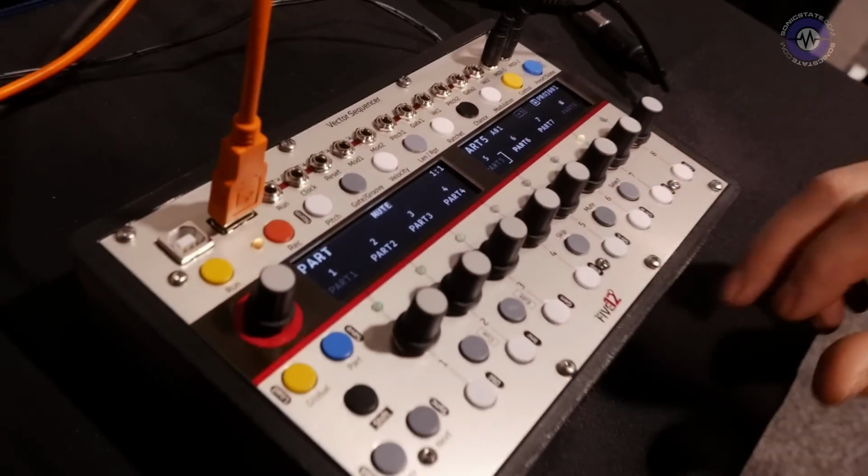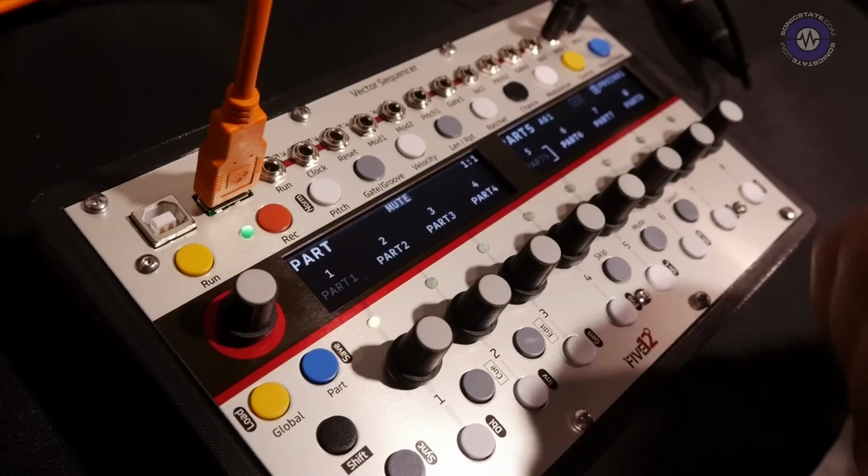Another trick we recently added are drum parts. Unmute that and start this.